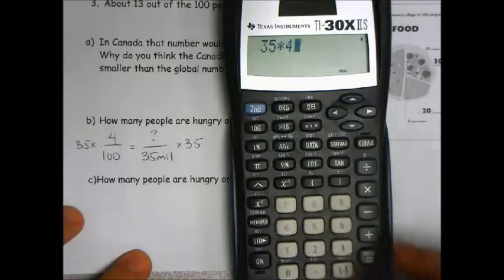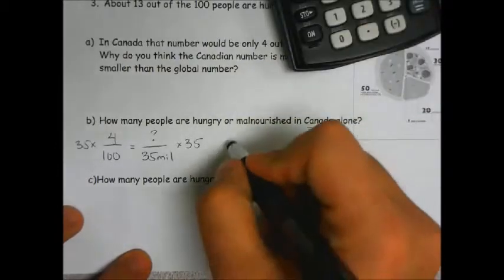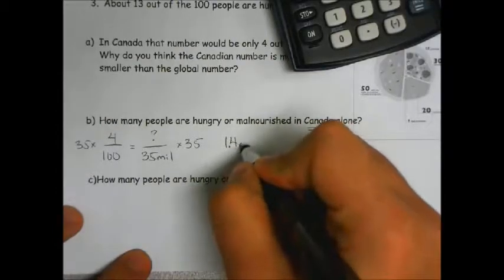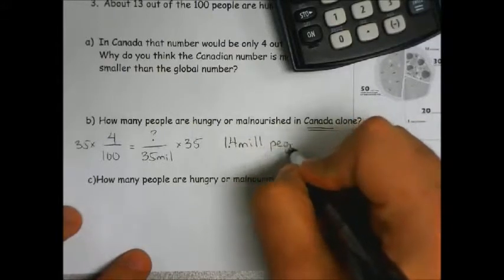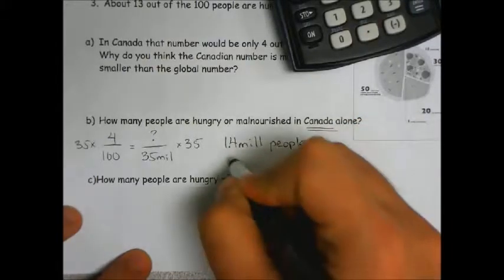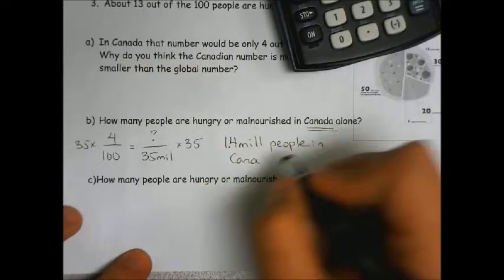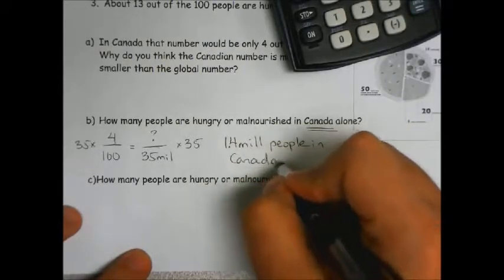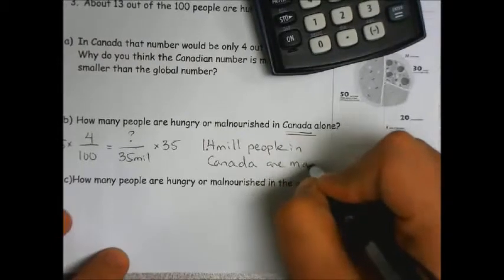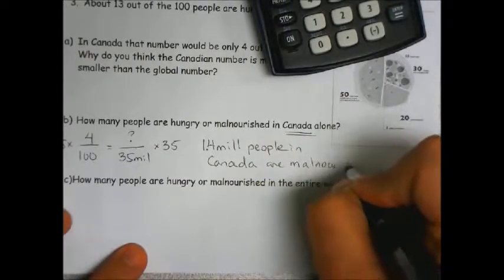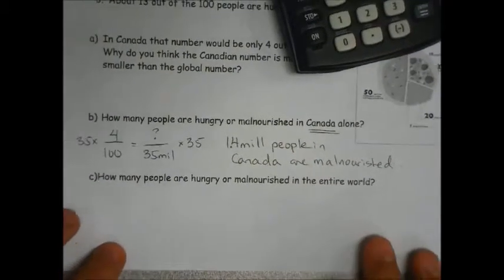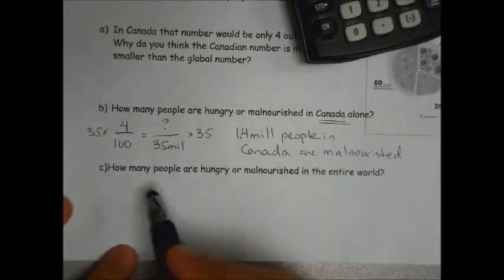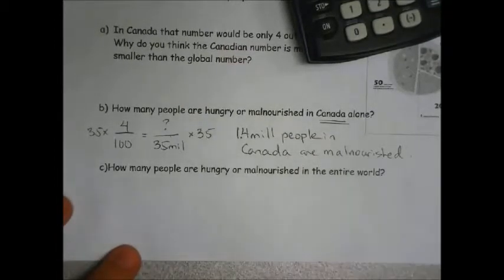So in this case, we end up with 35 times 4 divided by 100, 1.4. So that means 1.4 million people in Canada are what we would call malnourished. Okay? So that's pretty alarming. Let's compare that to how many people are hungry or malnourished in the world.